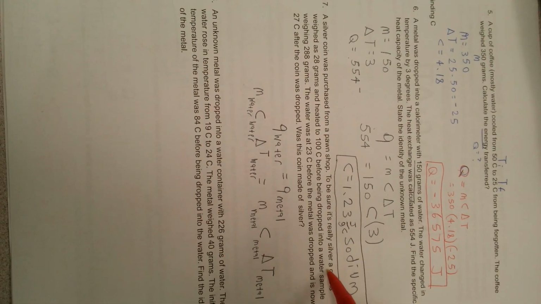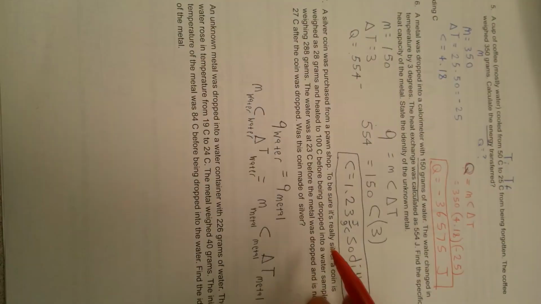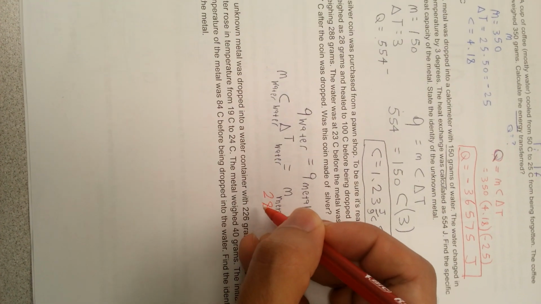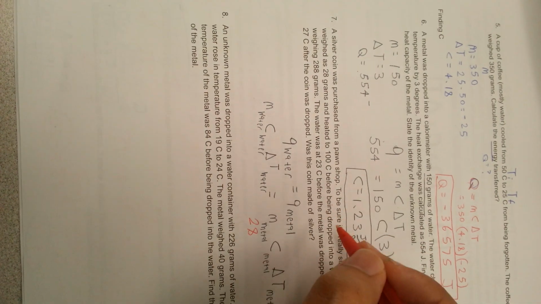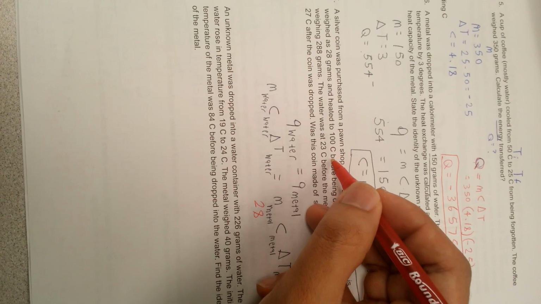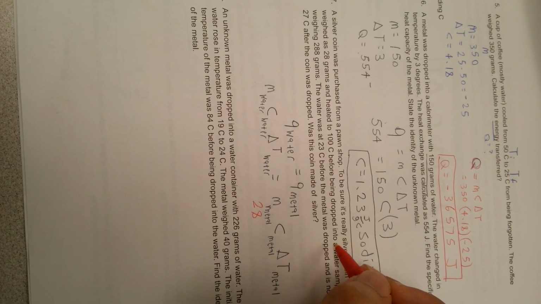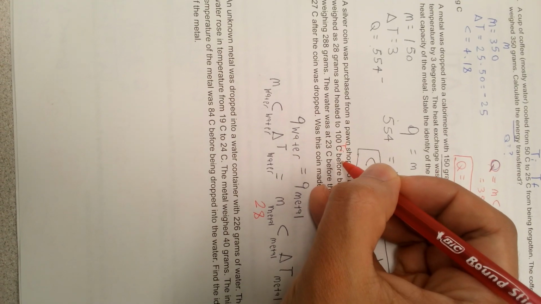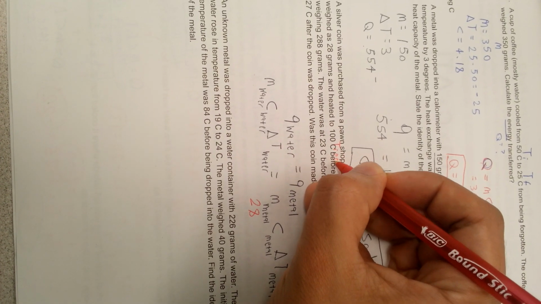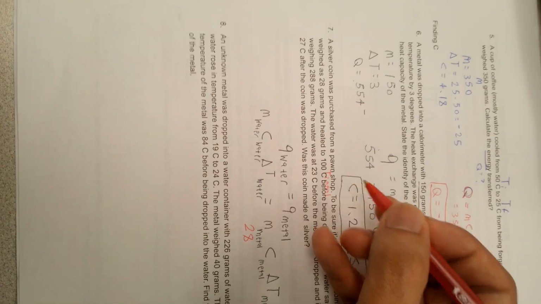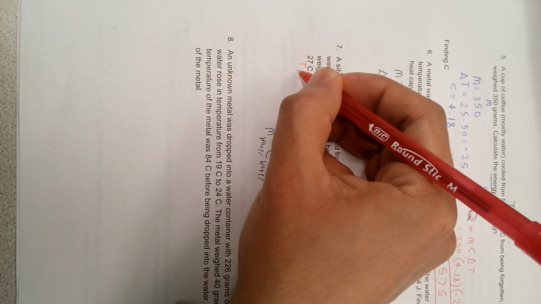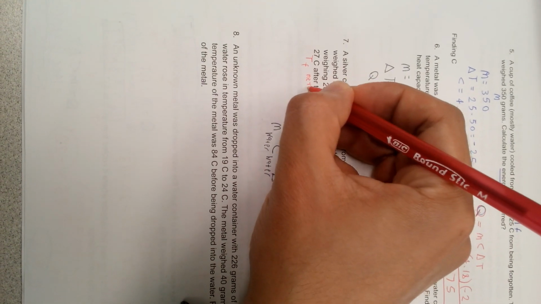So the silver coin itself, or what we suppose is silver, weighed 28 grams. So this is our mass of the metal. And we heated it to 100 degrees Celsius before dropping it. So 100 degrees is our initial temperature of the metal. And 27 degrees is our final temperature for both the metal and the water.